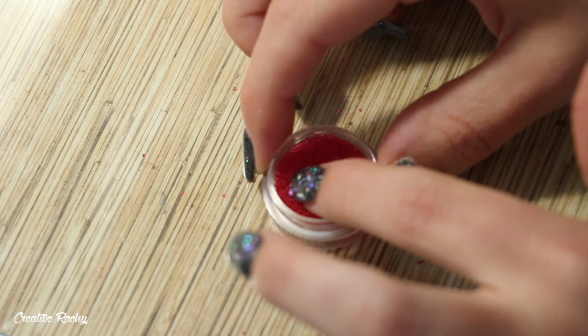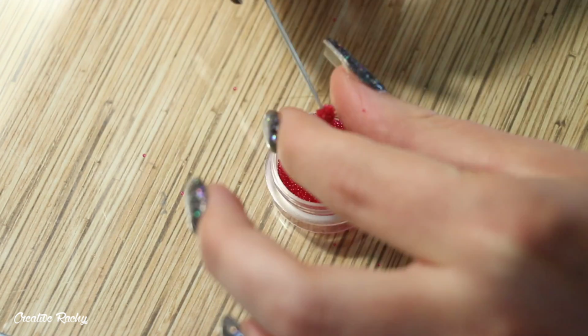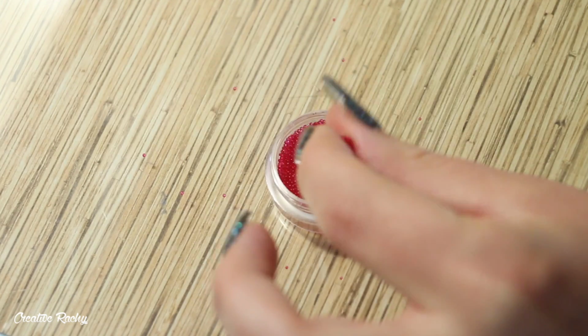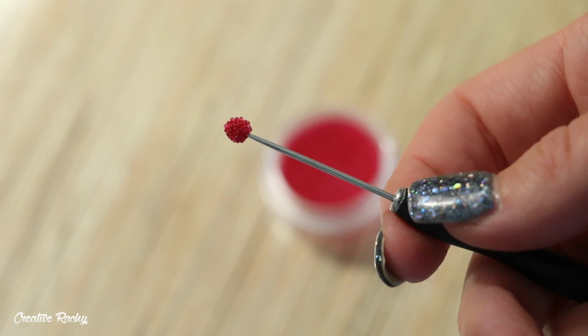And this was actually the very first time that I've tried this particular technique, and I did really love the way it turned out. The little micro marbles stuck really well to the clay, and it didn't really take too long to make the raspberries at all.